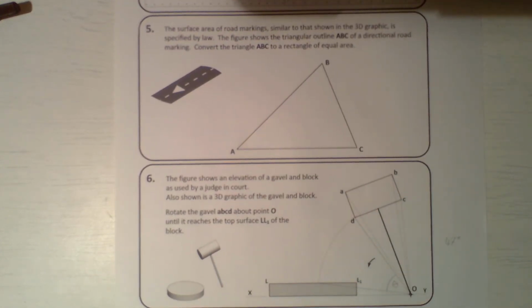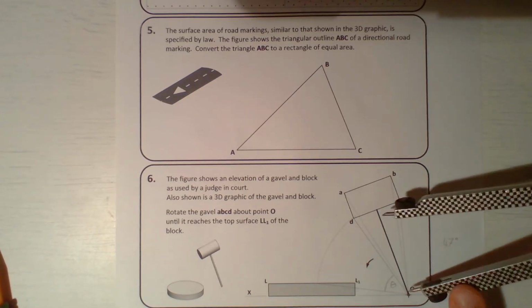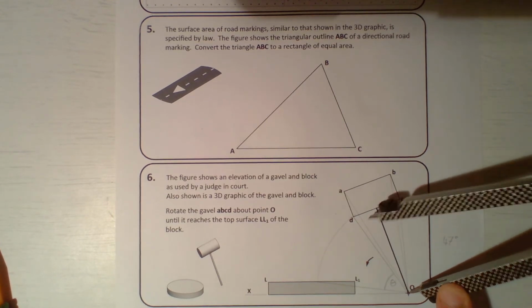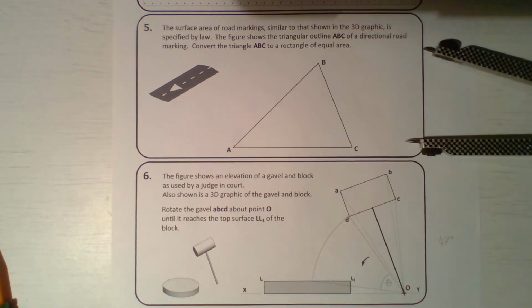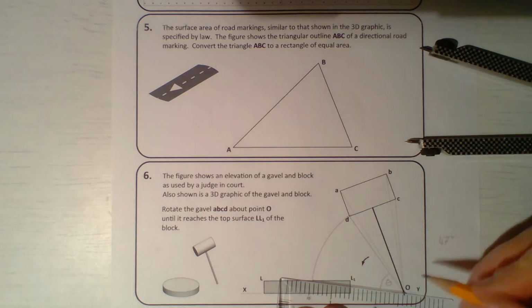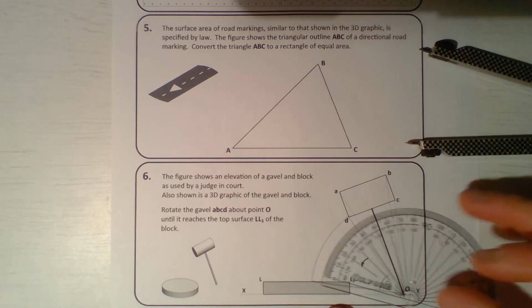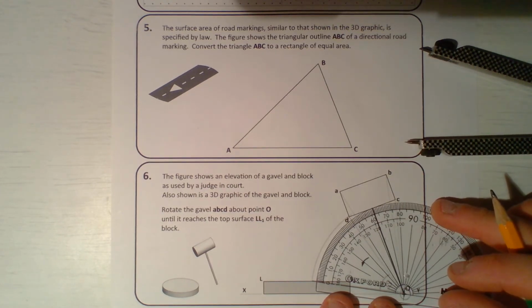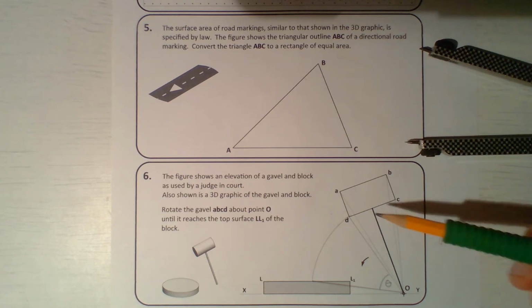So question 6, rotation. Okay, so we want to rotate point D down until it hits the line L1. So I'm going to rotate that down. The rotation point is O, so join that point back to O. That is the angle that I want to rotate everything by. Measure that with your protractor, and it works out as being 47 degrees. Okay, so all other points now need to be rotated by 47 degrees.